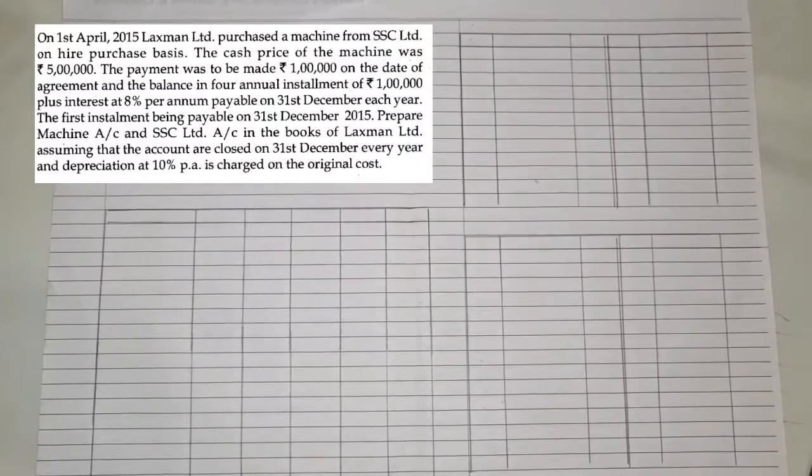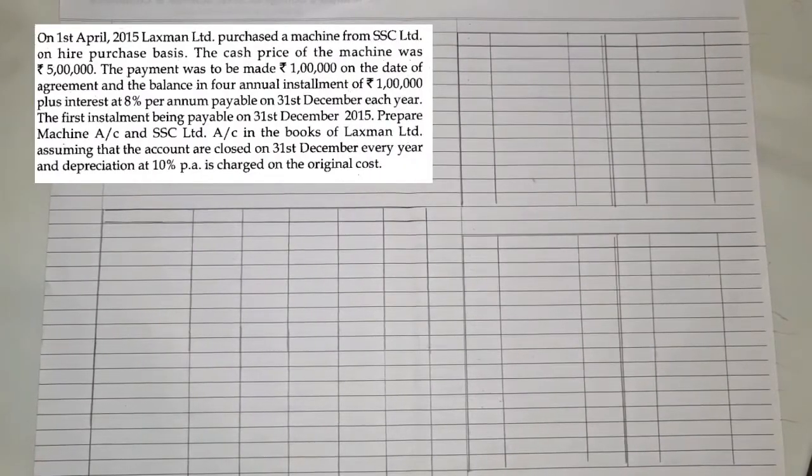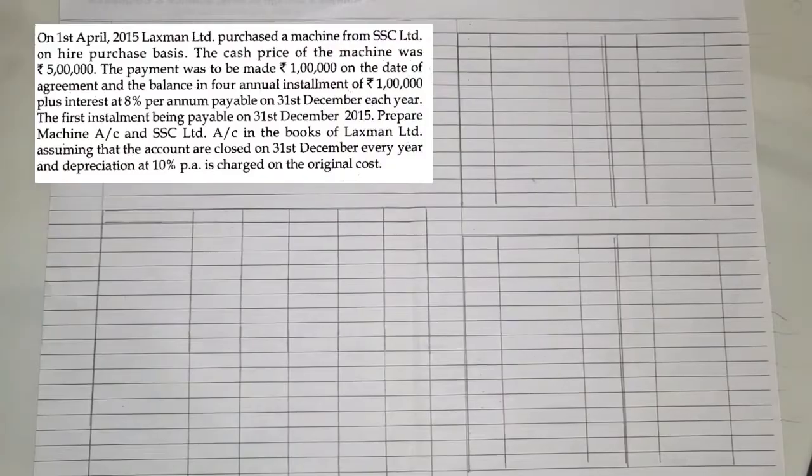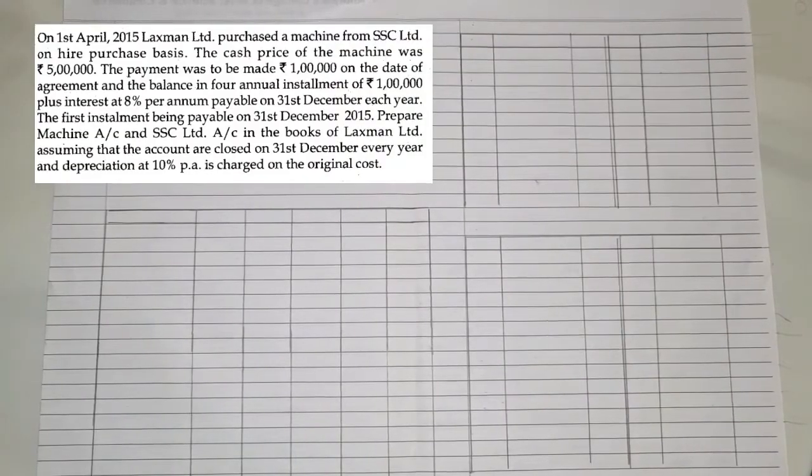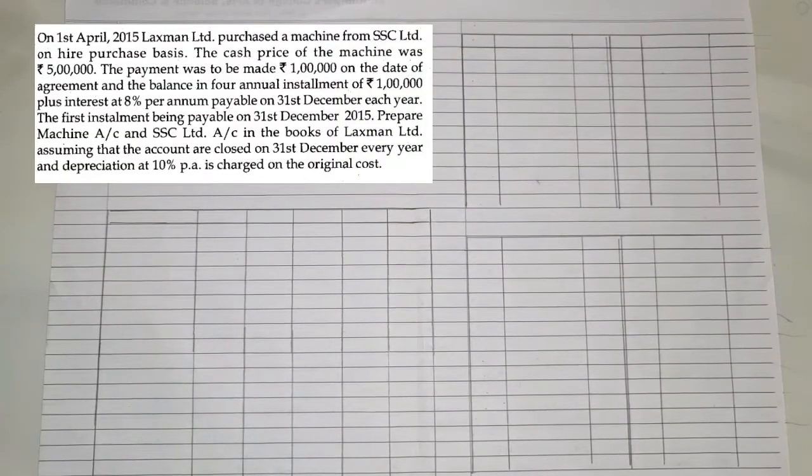Now let us see how to solve the sum based on hire purchase. The question is given. We'll read the question once. It's given that on 1st April 2015, Lakshman Limited purchased a machinery from SSC Limited on hire purchase basis. The cash price of the machine was 5 lakhs.